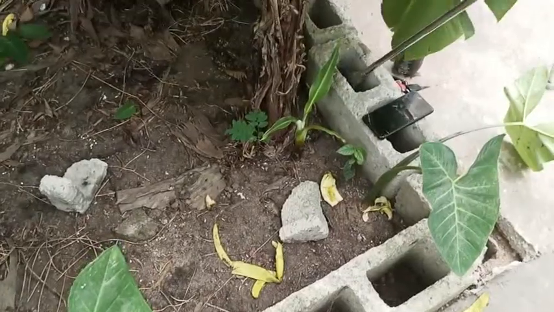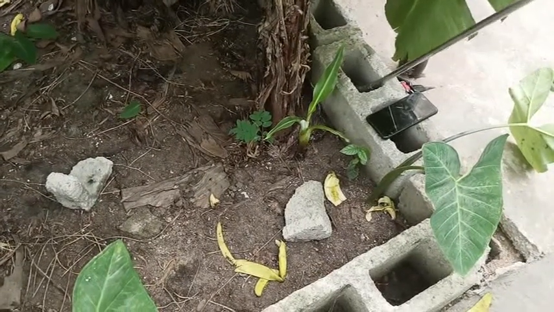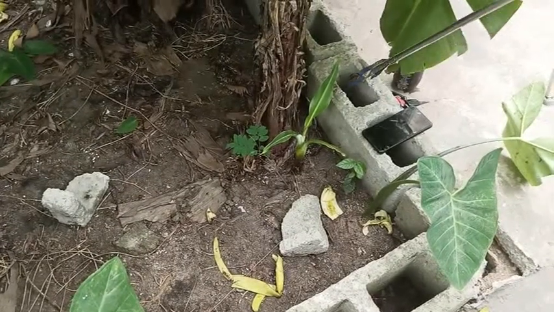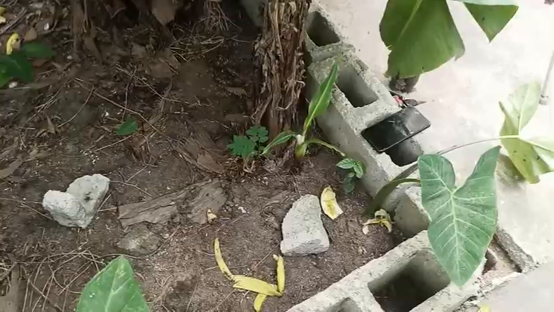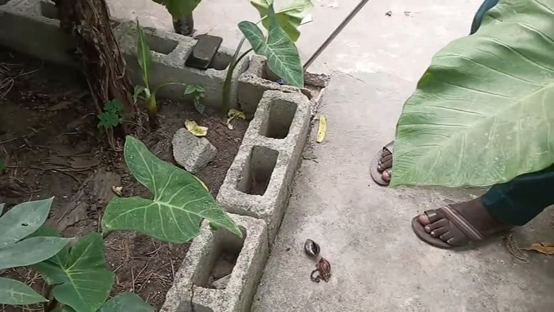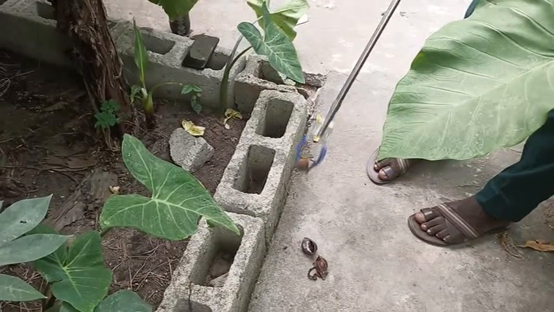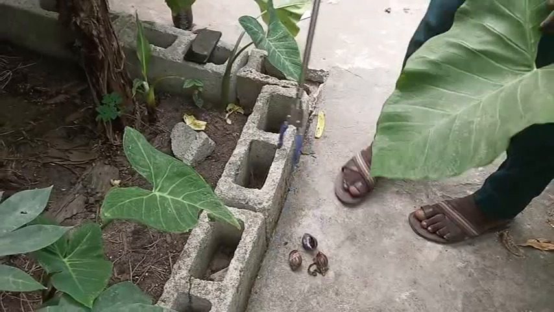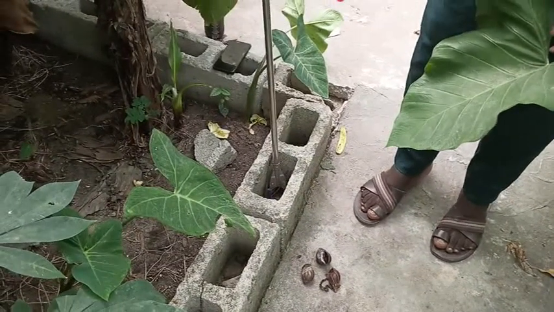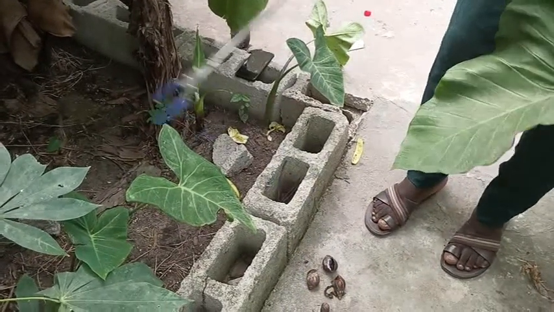Open another one here. And you also put it. There's a baby here. You see? So you can stretch your hand.